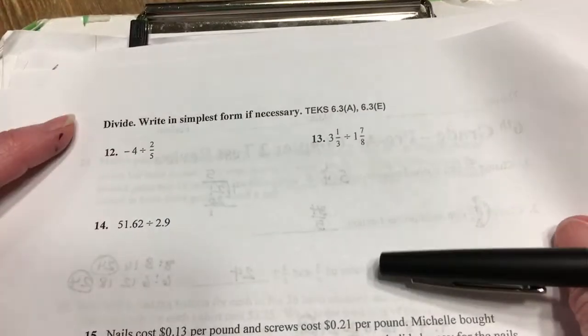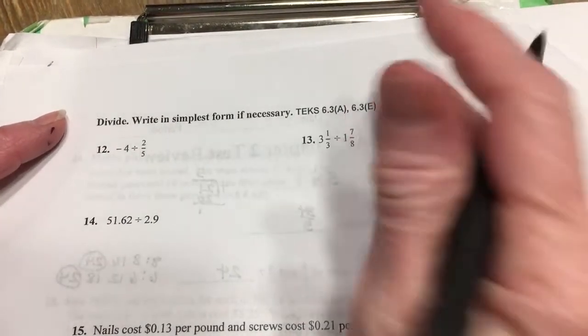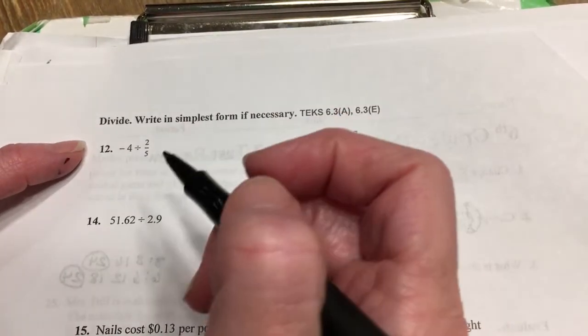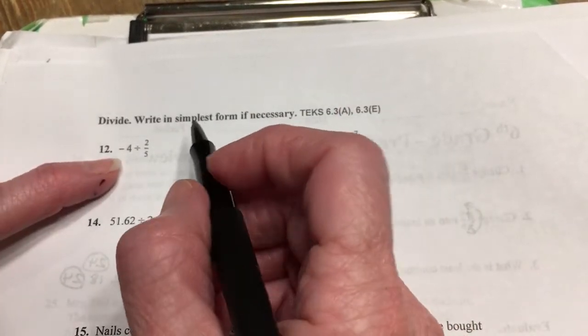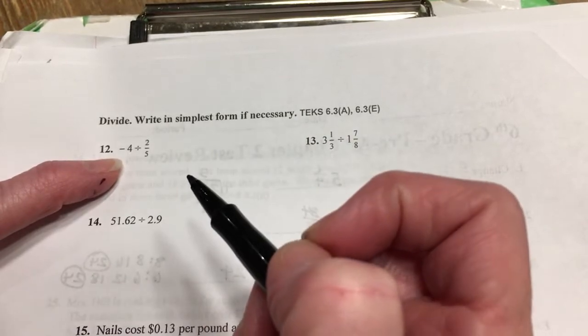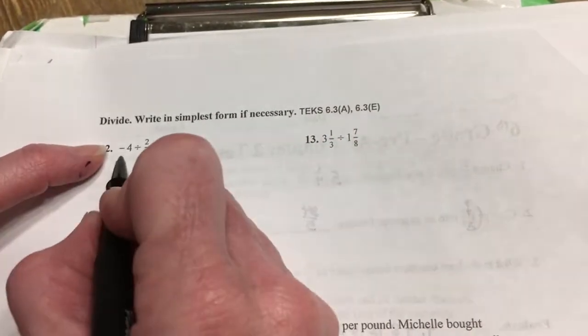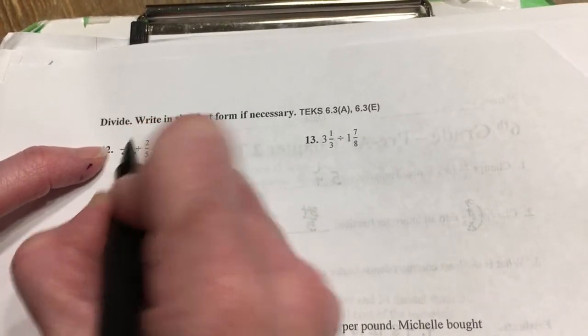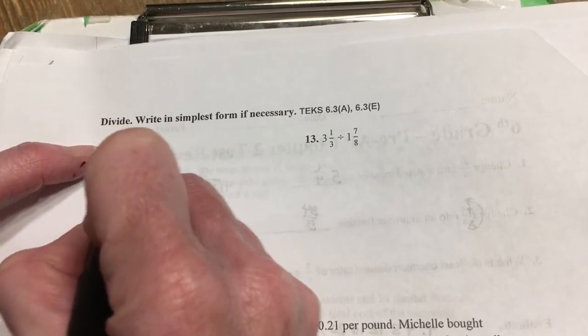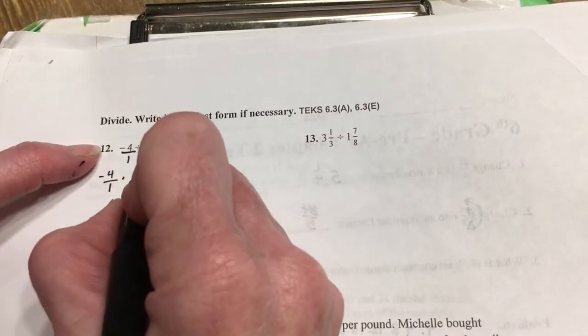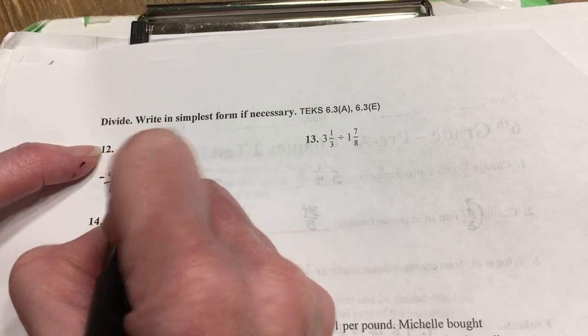All right. If we continue, I'm dividing in this case. Writing in simplest form if necessary. So dividing fractions, ain't no lie. Flip the second one and multiply, or you may have learned this as keep, change, flip. Either one will work. I need to start though by making this negative 4 into a fraction, so negative 4/1. So I'm going to keep that. I'm going to change to multiply, and I'm going to flip that second fraction to the reciprocal.